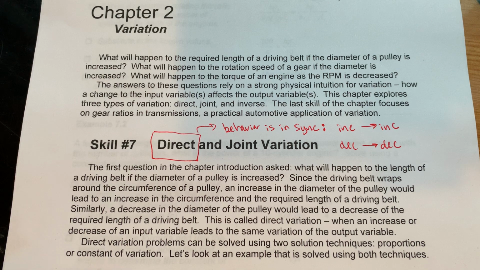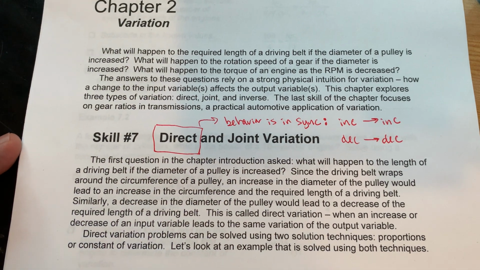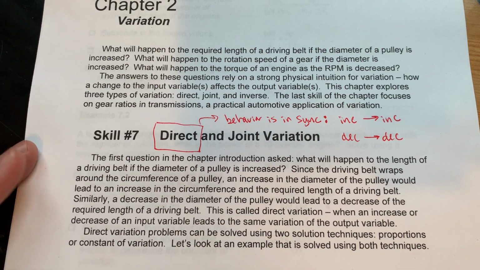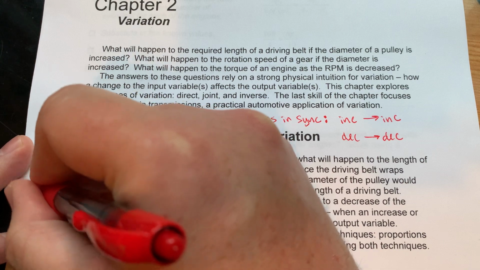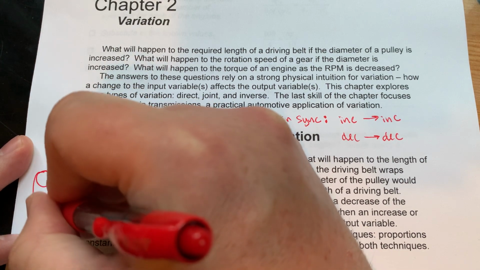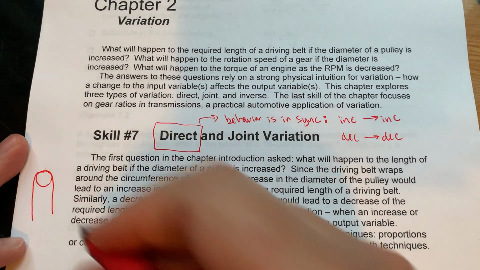You can also think of the example here in the book, which is talking about a driving belt on a pulley, right? That is a belt that is going over what would maybe be a gear or a pulley. So if you have something here and you have a belt that's going around it, right?